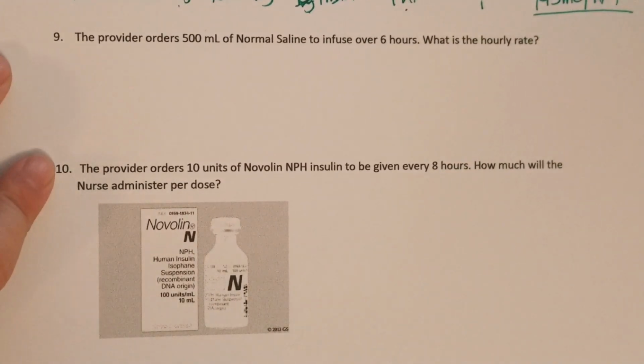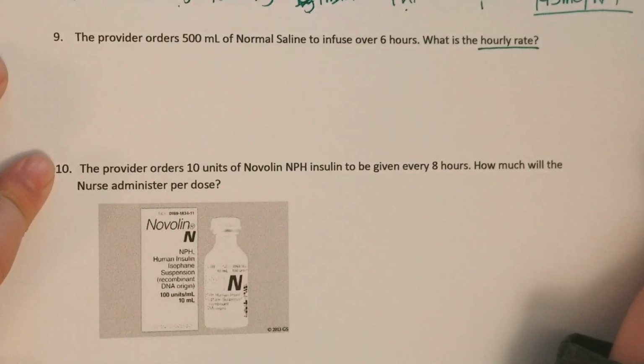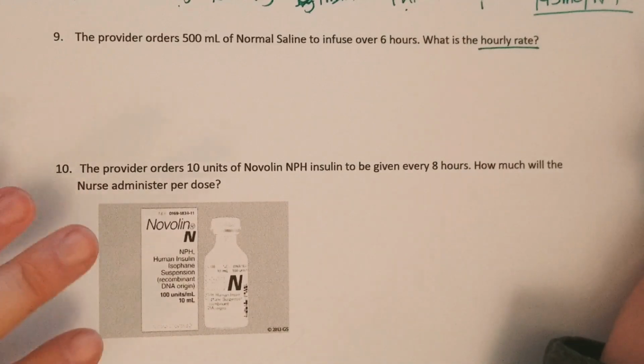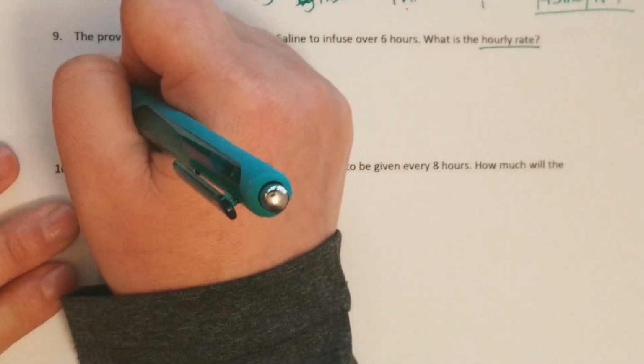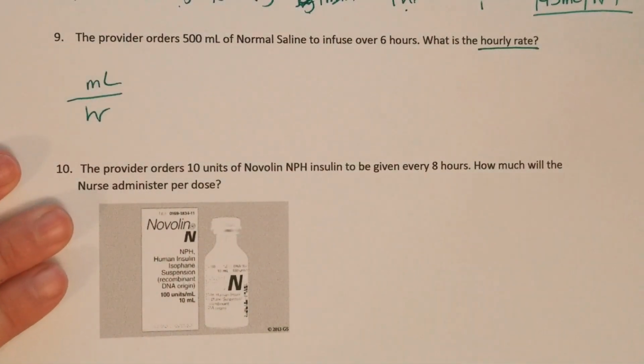Okay, this one is looking for the hourly rate. So that's just a fancy way of asking for milliliters per hour. They try to get tricky, but don't let them get you. You got this. So we're going to start with what's on top.